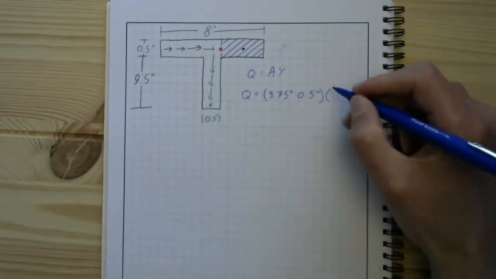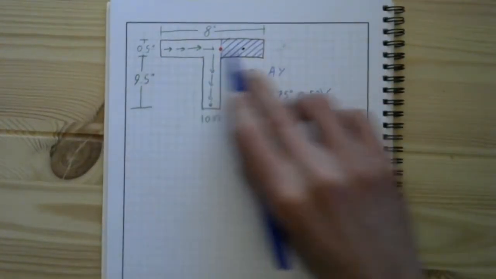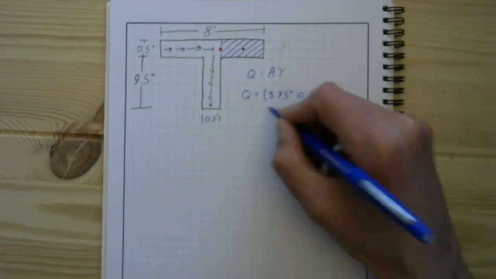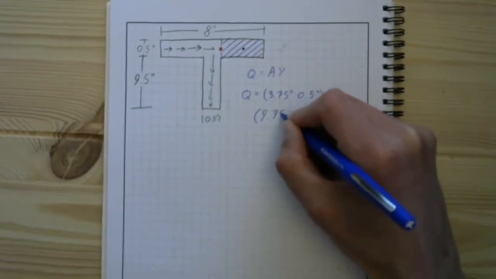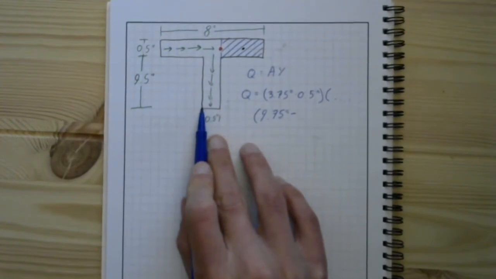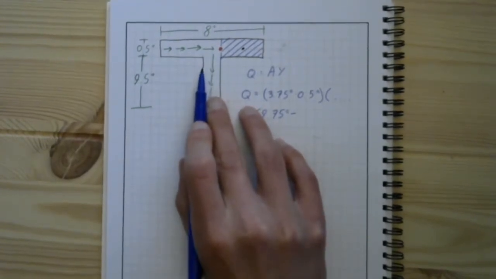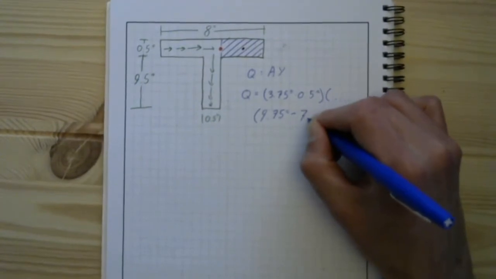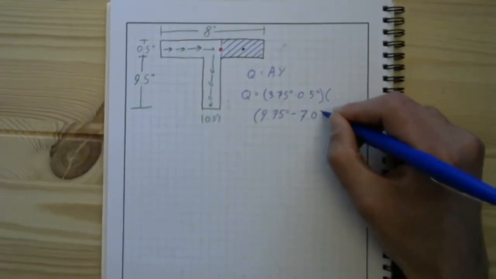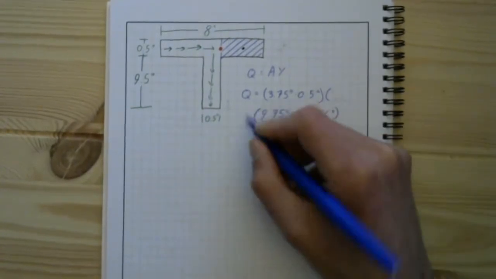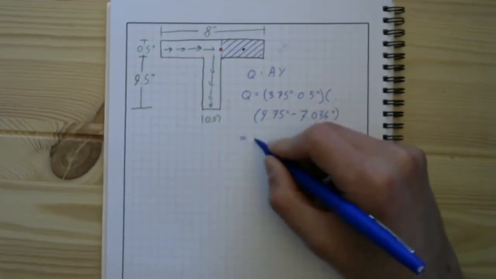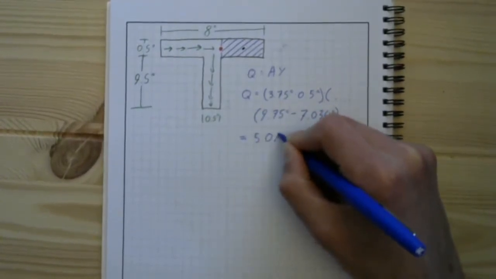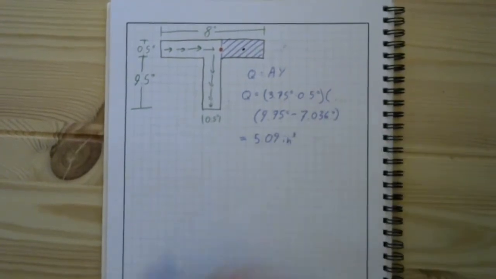So that is going to be equal to 9.75 minus the distance from the bottom up to where we said the neutral axis was. We said that was at 7.036 inches, which leads to our first moment of area being 5.09 inches cubed for that right there.